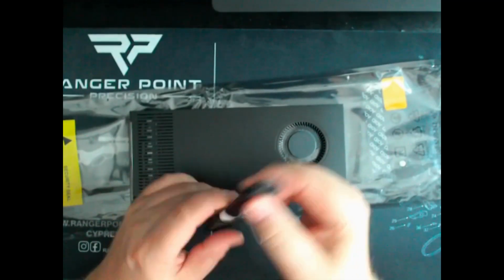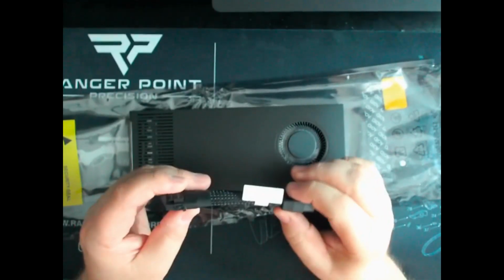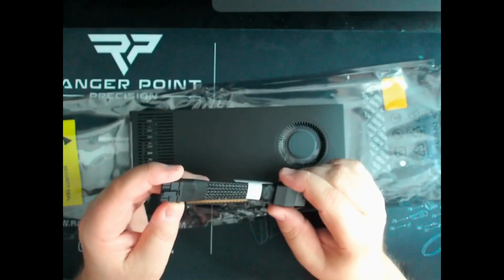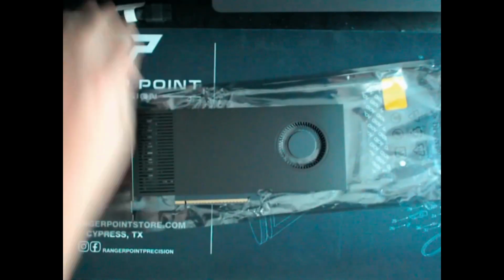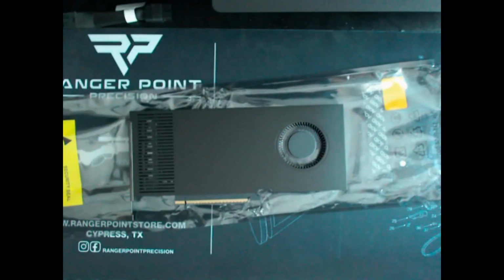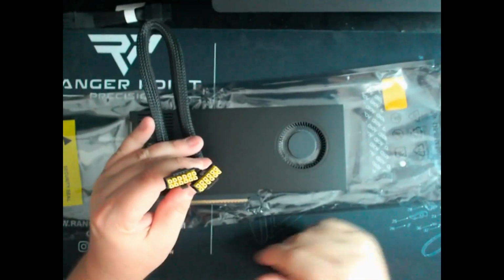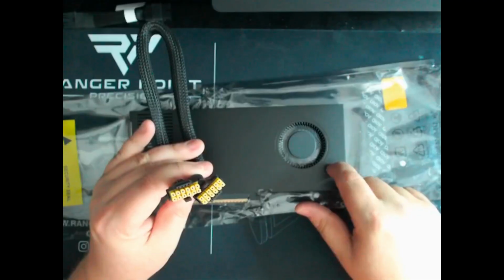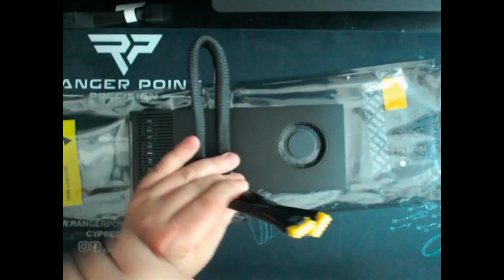What's this? 16 pin. It's an 8 pin for power supplies that don't have, was it PCIe 5 support? But since the power supply that I'm using does support that, the power supply comes with a cable of its own, and it's yellow, so you can't miss it. And then that will plug directly into the GPU and then directly into the power supply.